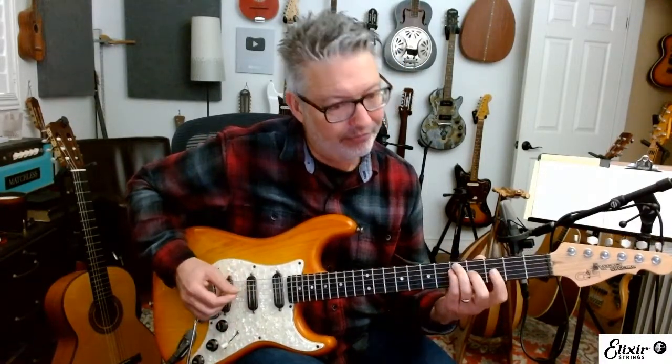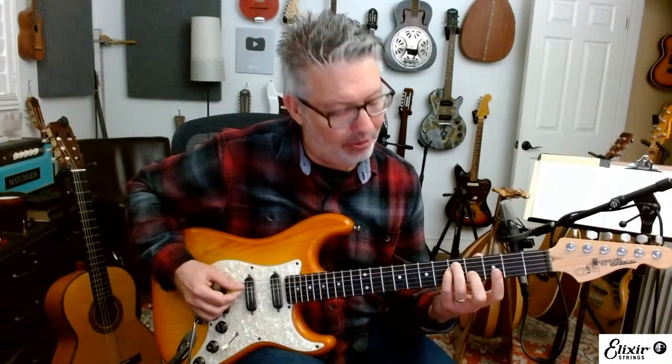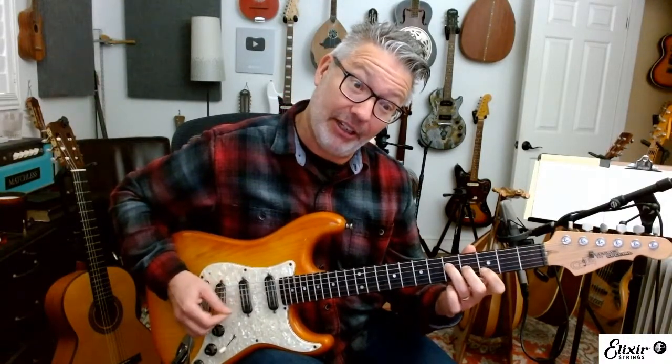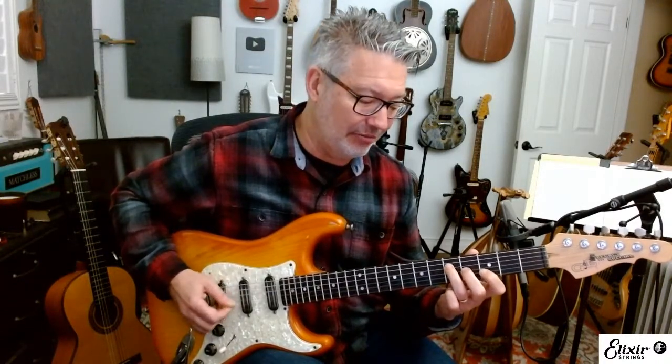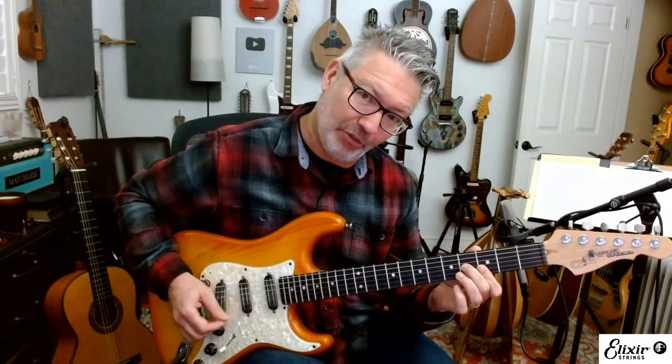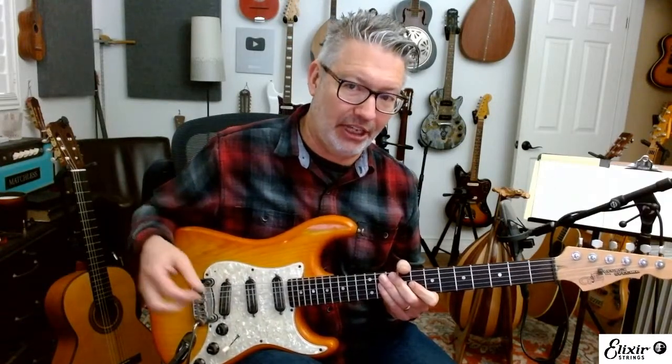We have the E-shaped triad right there: the fifth, the root, and the third. We have the root, third, fifth right there. And in the top 3 strings, you have the third, the fifth, and the root. So you have 3 different triad shapes that you can add the 6th, 4th, and 2nd to.